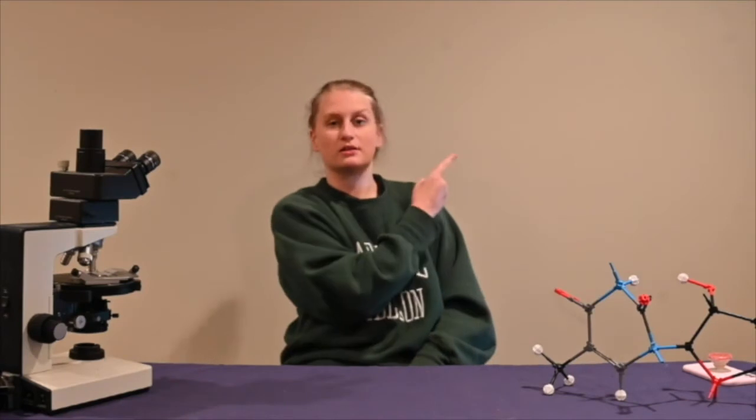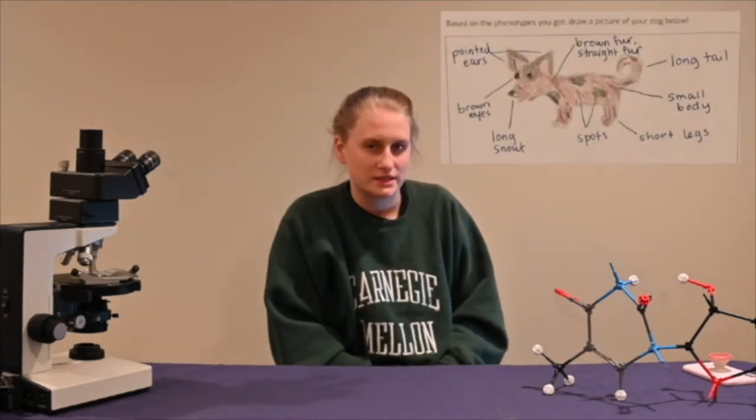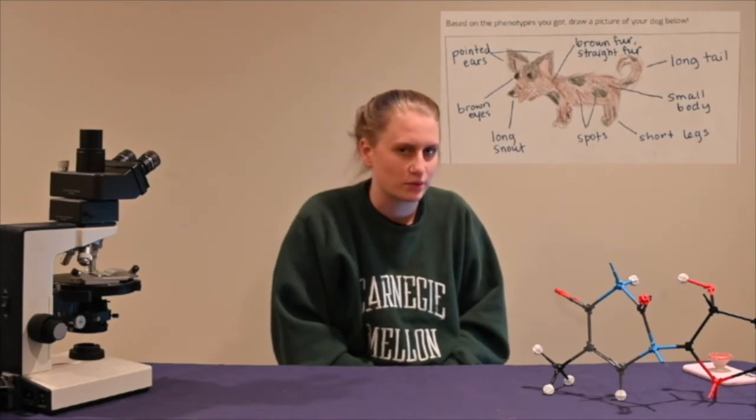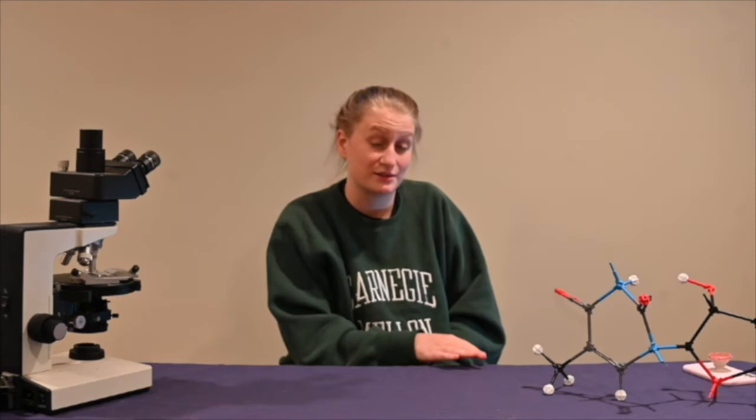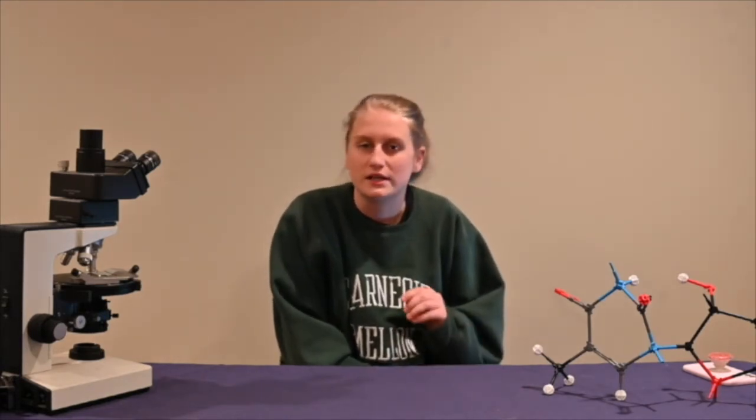Here's what my dog looks like on the side of the screen. Take a moment and consider how similar or different it is to yours. I've done a little bit of math here, and it turns out that just looking at these 9 traits, there are a possibility of 512 different dogs that you could get out of this lab with all different traits. Think about how this applies to people.